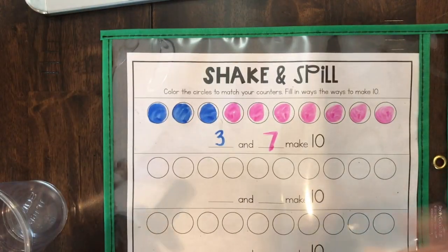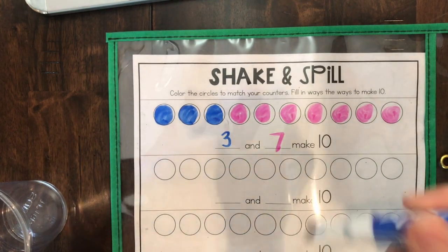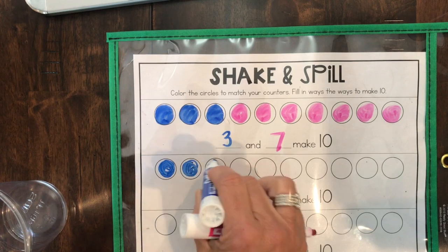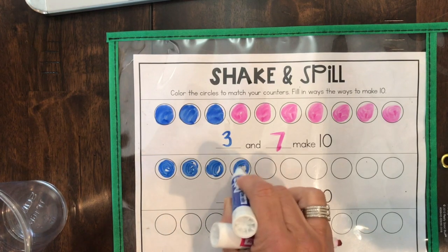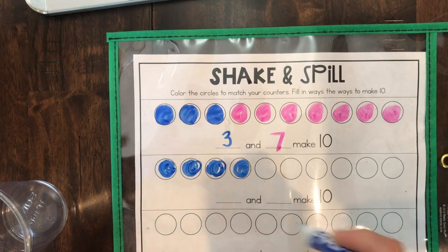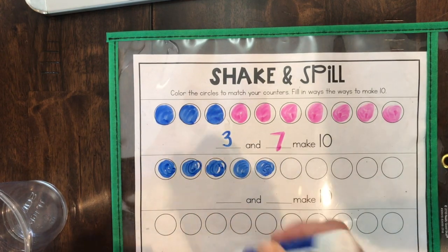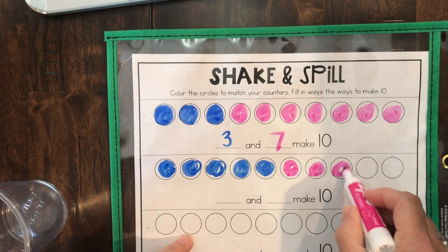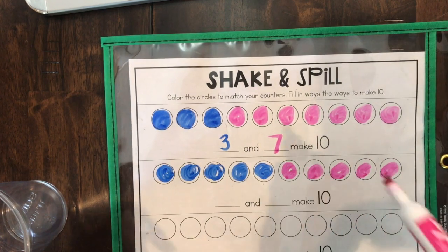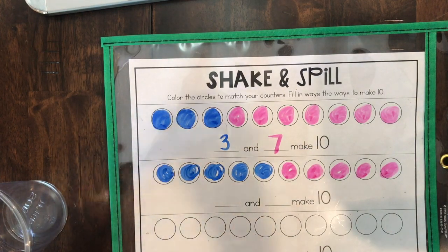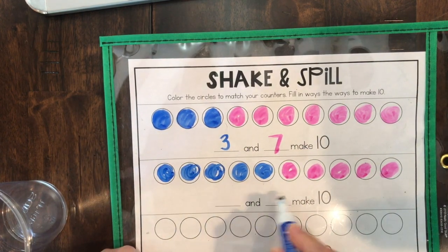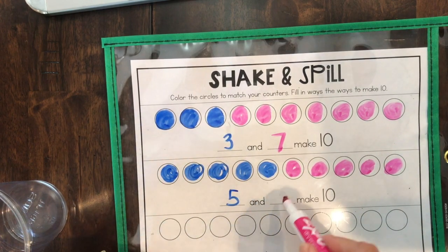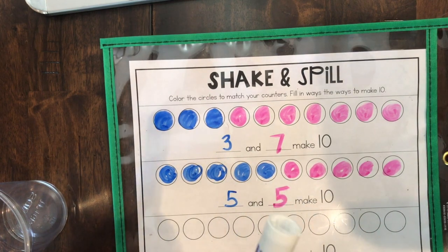So we'll go ahead and draw 5 heads. I'm just coloring and using 2 colors so you can see the 2 parts. Any 2 colors you like. 1, 2, 3, 4, 5 for my heads, and 1, 2, 3, 4, 5 for my tails. And then I'm going to go ahead and fill in my parts here in the sentence frame. So I'm going to write 5 and 5 make 10.